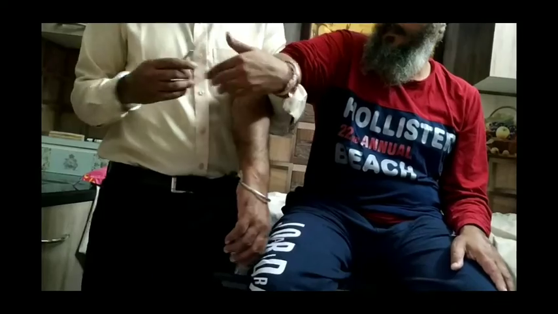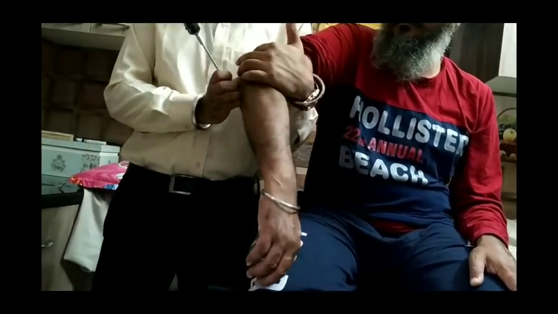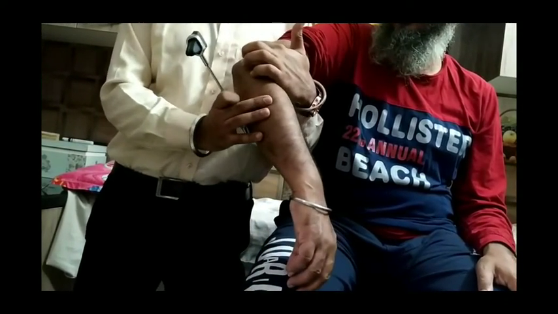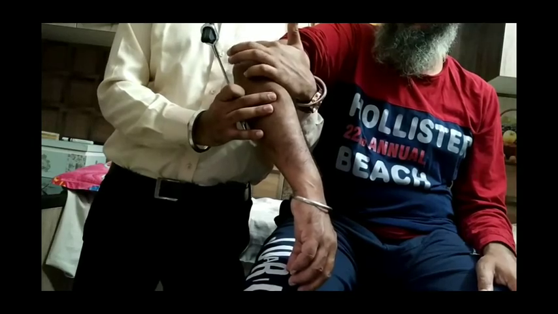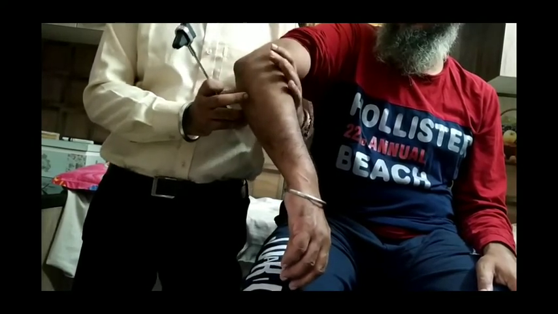So the next one is the triceps tendon reflex, in which you have to palpate the triceps tendon and give percussion on the triceps tendon, and the reflex will be extension of the elbow. So where is the triceps tendon? You have to stabilize the arm like this, okay? And the triceps tendon is immediately above the olecranon process. So here.